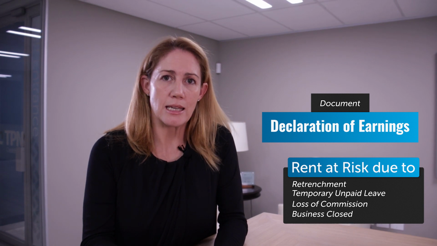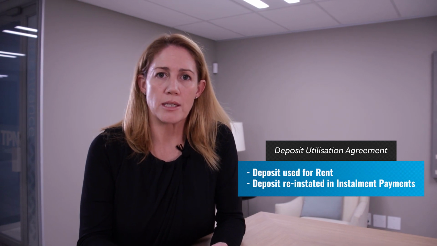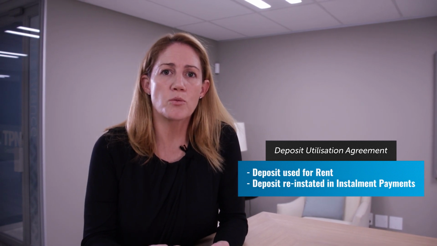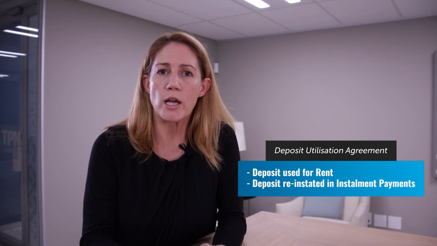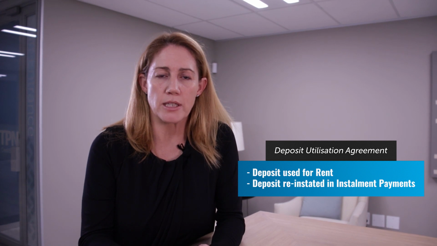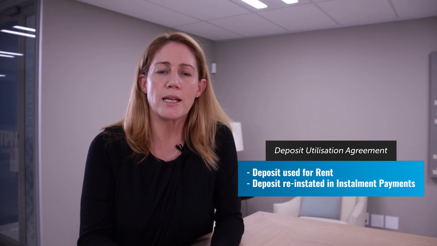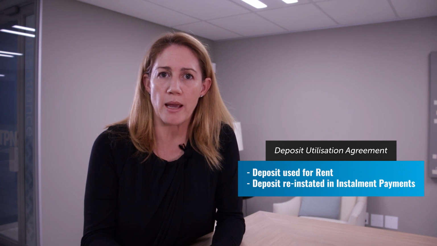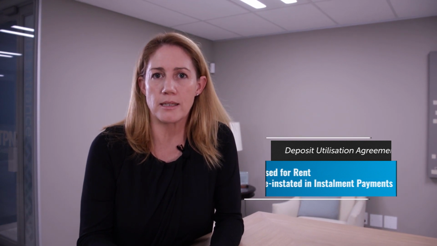Once the tenant has declared their earnings, a further agreement by way of the deposit utilization agreement or the deferment of rent agreement is then entered into. Ordinarily, a tenant's deposit is held in trust until the end of the lease and once the tenant has vacated. For the deposit utilization agreement, the tenant and landlord agree that the deposit will be used for rental payments whilst we're in a state of disaster. Once the state of disaster has been lifted, the tenant further agrees to reinstate their deposit by making installment payments over a period of time until the lease comes to an end.